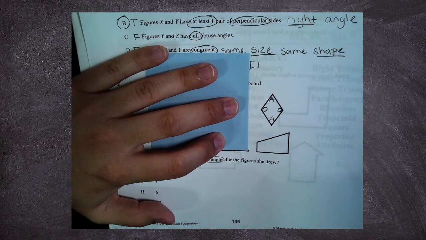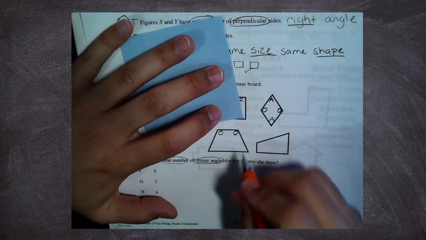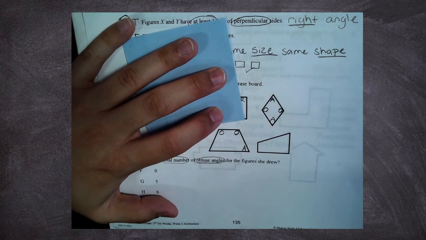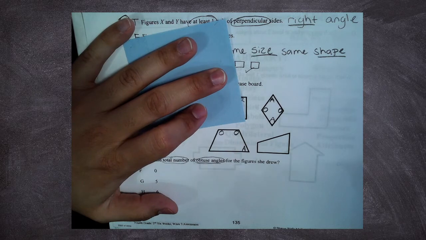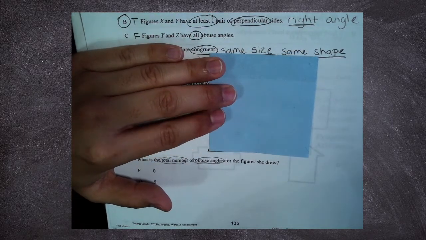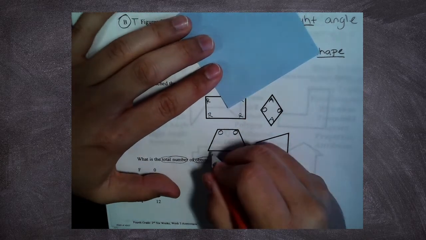Who can help Bella out? What do we call these angles where it's too small for my sticky note? Ezekiel? Acute. Acute. So Bella, what do we call these angles? What are they called, Bella? If the angle is too small for the sticky note. Acute. They're acute angles. And if I check my other angle, got the same thing. The angle's too small, means it's an acute angle.